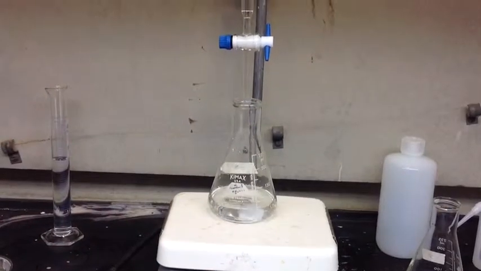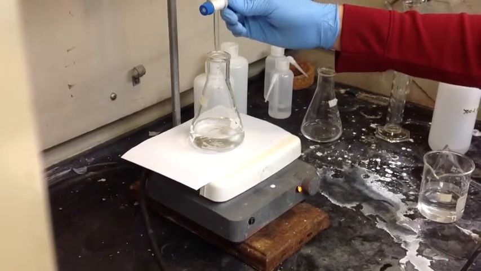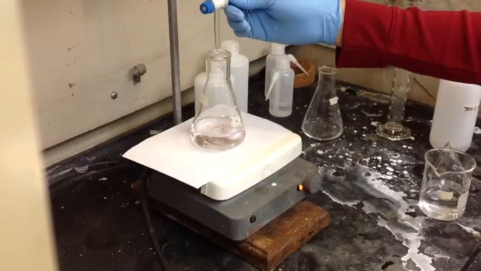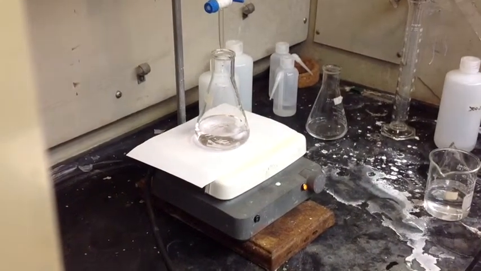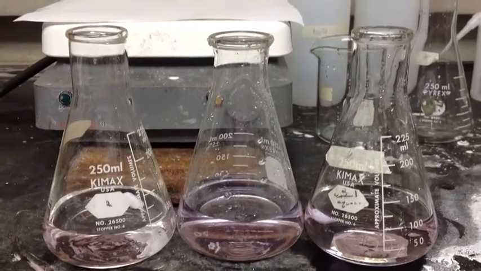This should be the approximate pace of your drips. As soon as you begin to see a faint pink color, close the nozzle. If the pink color stays, don't add any more NaOH. It may help to put a piece of white paper underneath the flask to see the faint pink color. Then record the final volume of NaOH in the burette.